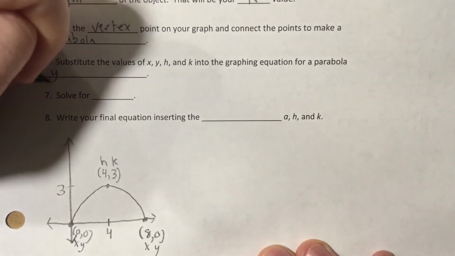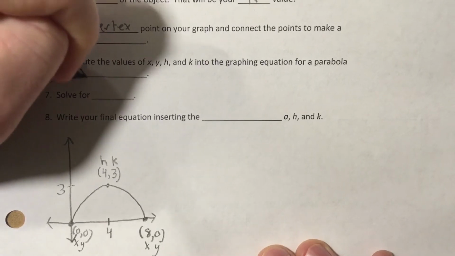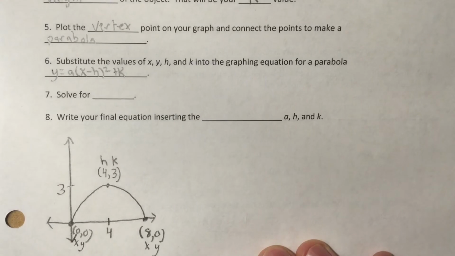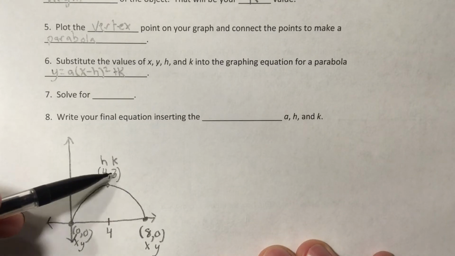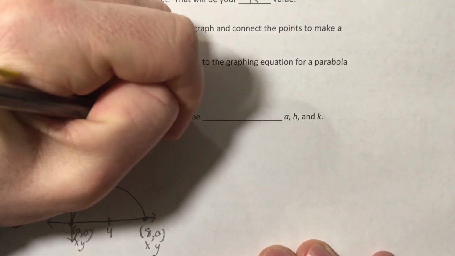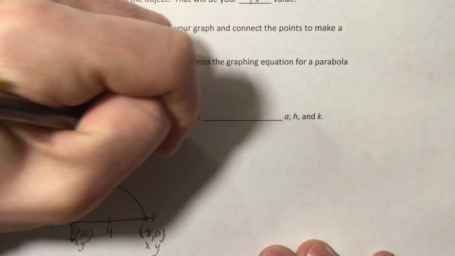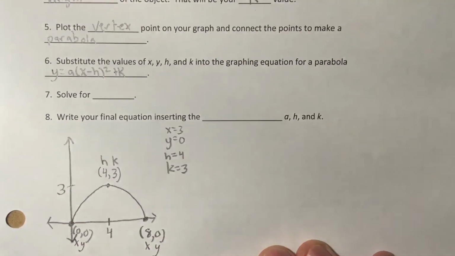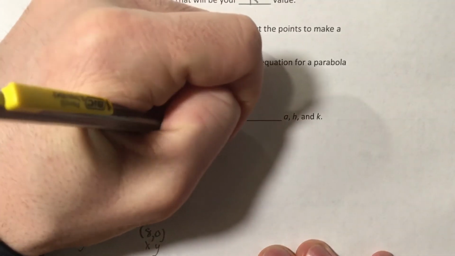And remember that graphing equation is y equals a times the quantity x minus h squared plus k. And you only need one of the points. I usually just use the 0, 0. So I'm going to use 0 for x, 0 for y, 4 for h, and 3 for k. And I'll just write that here. You don't have to write that every time. I'm just going to write it so that you can see. I'm going to substitute all those numbers in for my graphing equation.